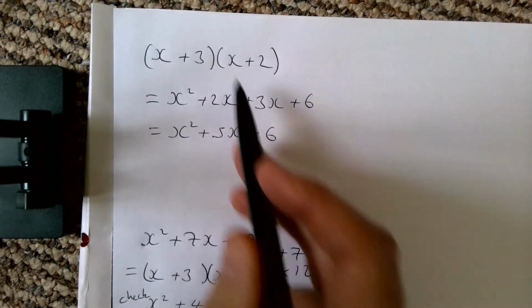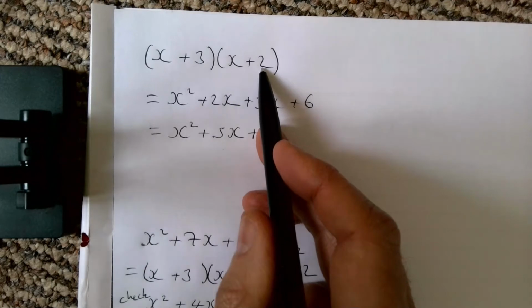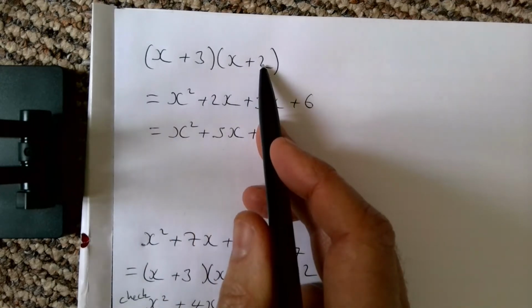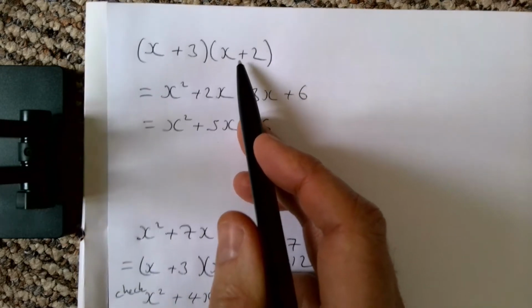The 5 is these two numbers added together. The 6 is these two numbers multiplied by each other. So that's the way we're going to set it up. Let's take a wee look at our first example.